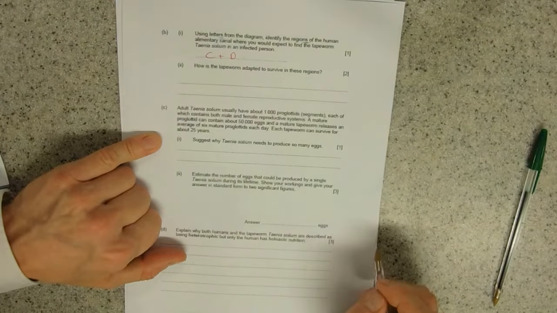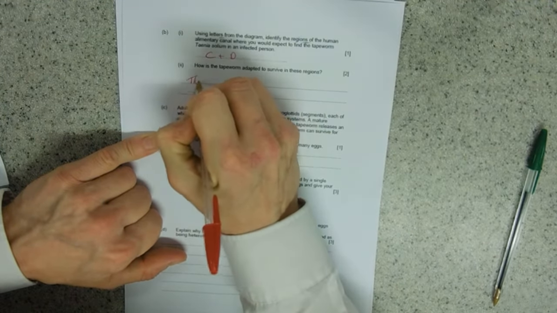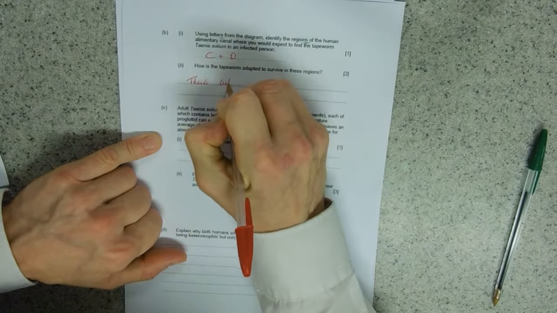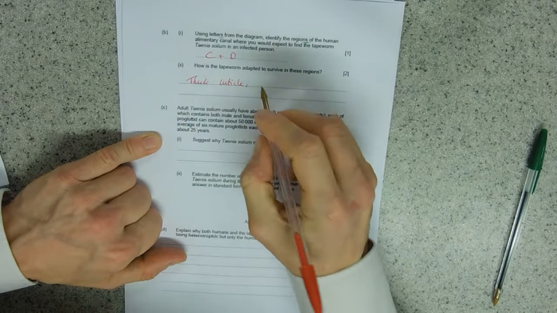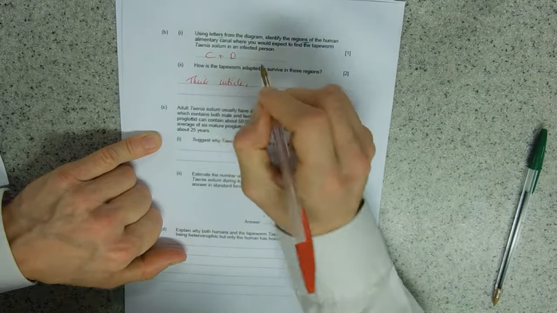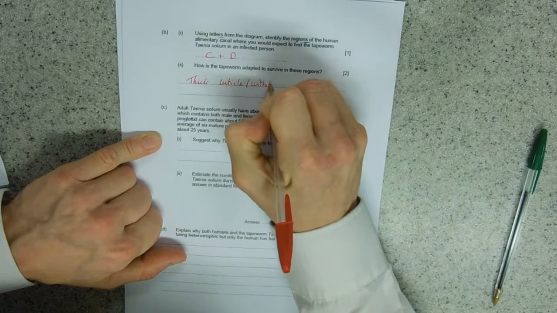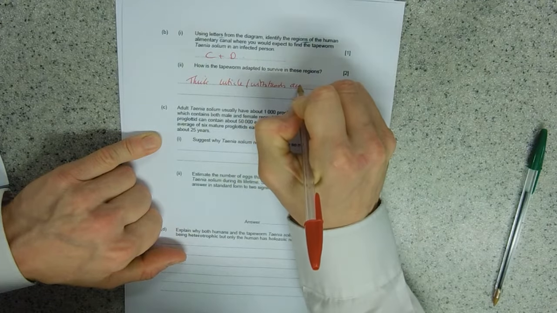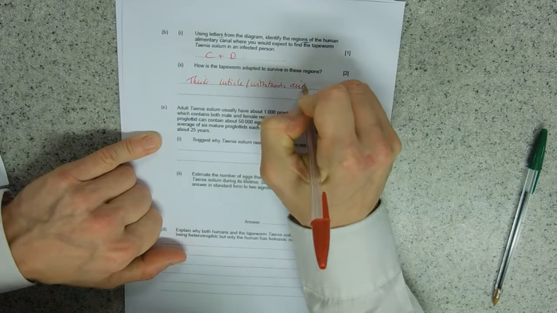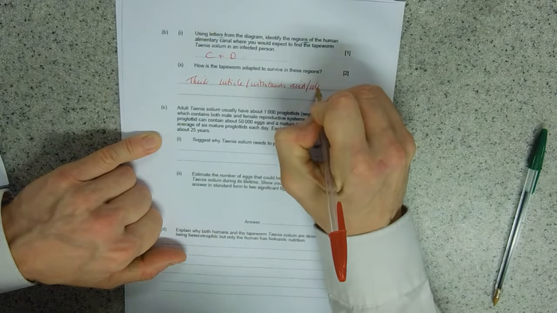How has the tapeworm survived? It survives in these regions. Straightforward remembering the notes. So for example, it has a thick cuticle to withstand acidic conditions, withstands the acid conditions or alkaline conditions, acid/alkali.